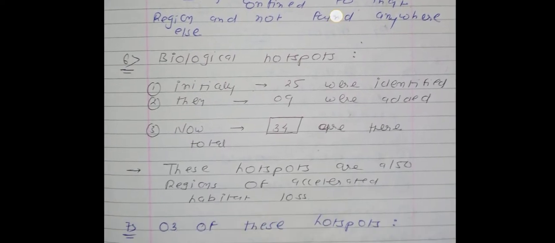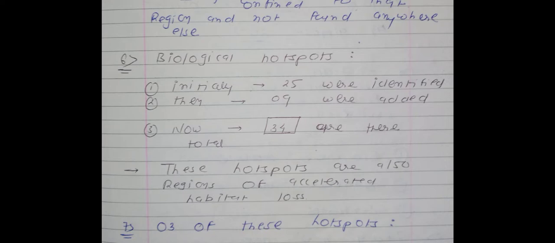Now point number 6: if we talk about the number of hotspots in the entire world, initially, at the starting phase, a total of 25 hotspots were identified.